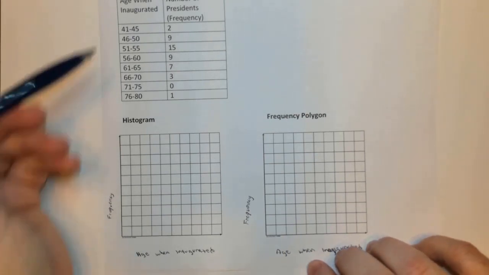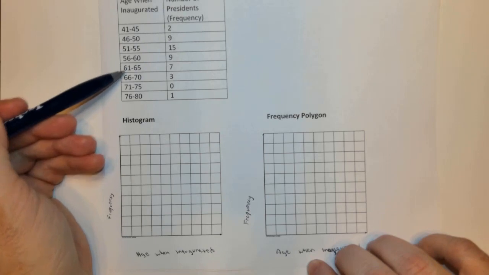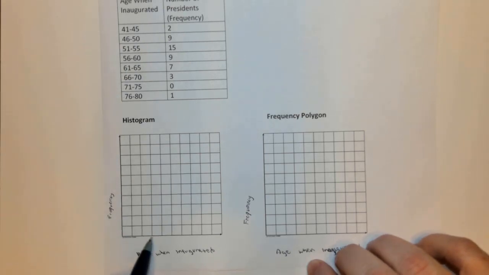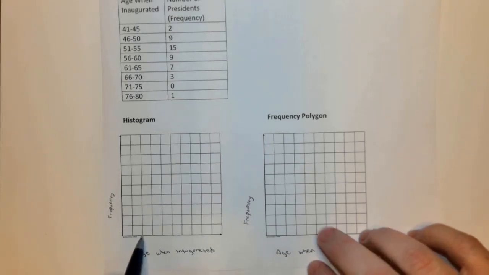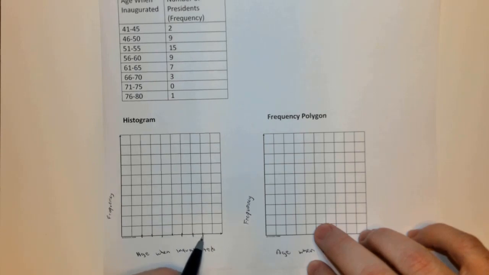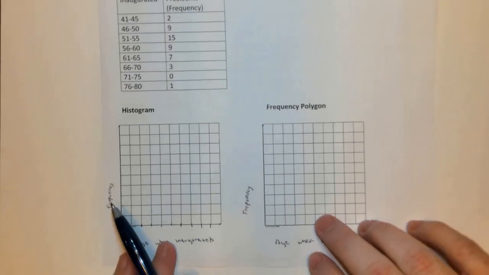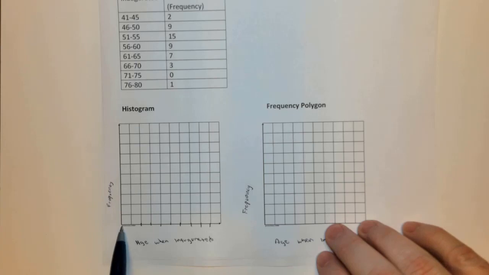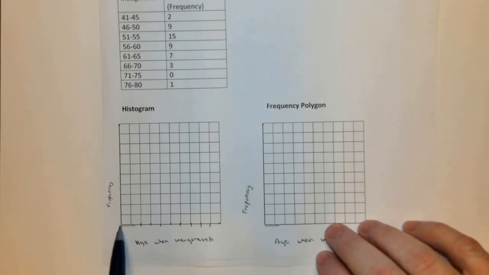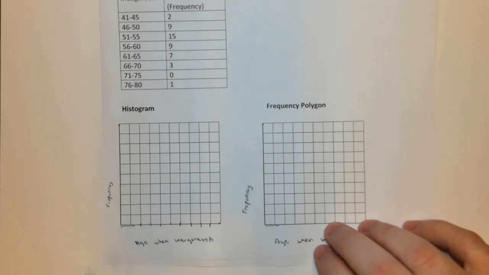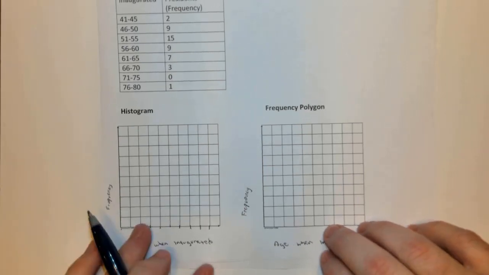I'm going to do the following. We've got 1, 2, 3, 4, 5, 6, 7, 8. 1, 2, 3, 4, 5, 6, 7, 8. I think what I'm going to do is start my first class here. 2, 3, 4, 5, 6, 7, 8. Because for my frequency polygon, we have something at the very end that we tie down, and I want to leave space for that. So what number goes here? It's the midpoint that goes here. How do we find the midpoint?